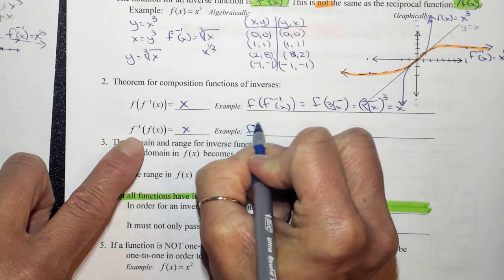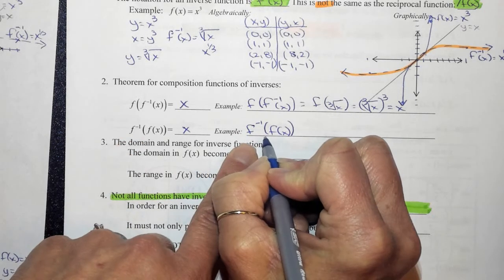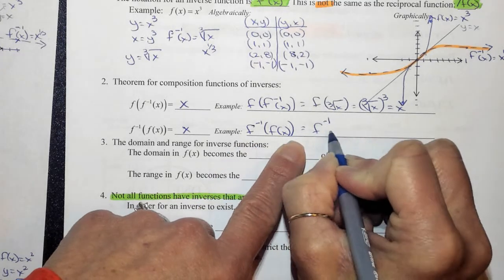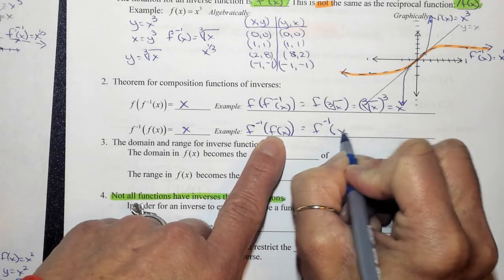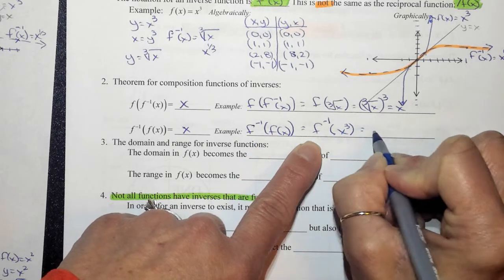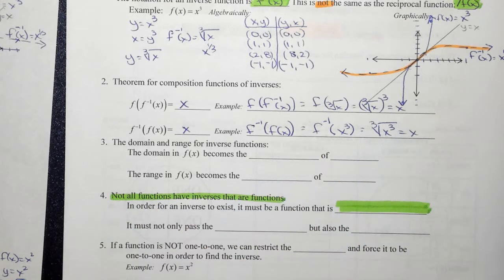Now if you do it the other way around, the answer should still be x. Meaning, if I take the original and I put it in the inverse, I should get x. So we know the inverse is the cube root. The original was x cubed. Put this in for x in the inverse. The cube root of x cubed is x.